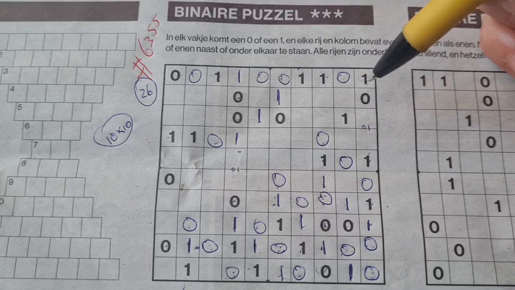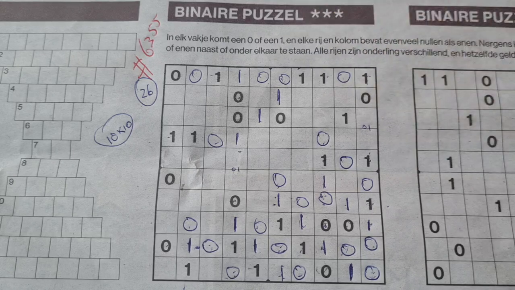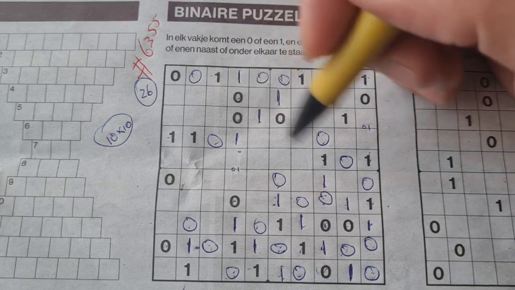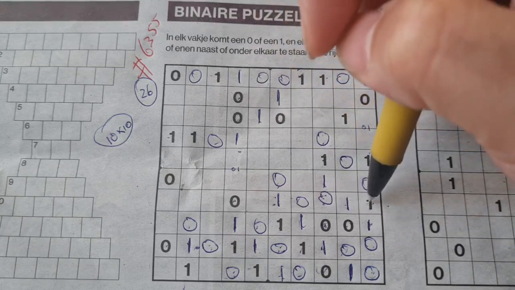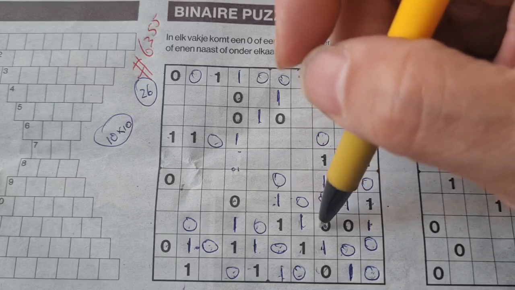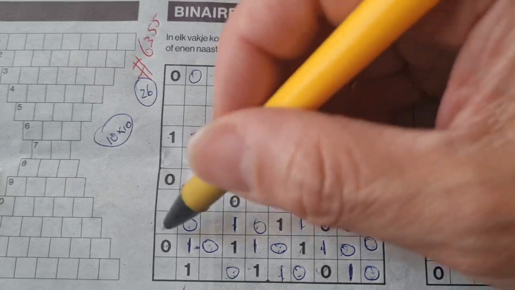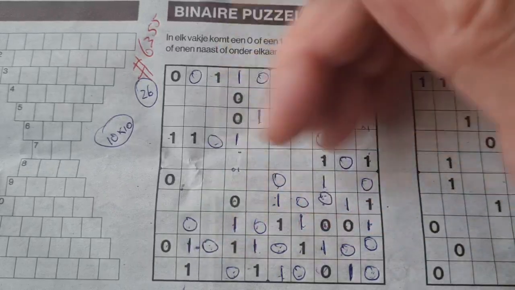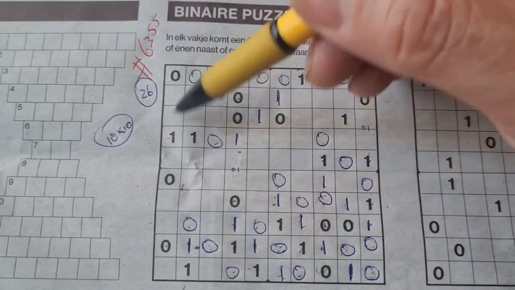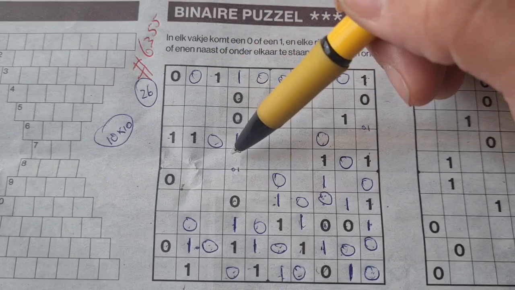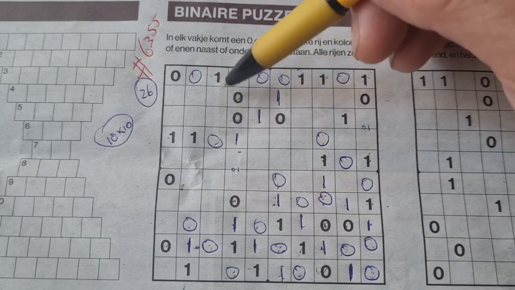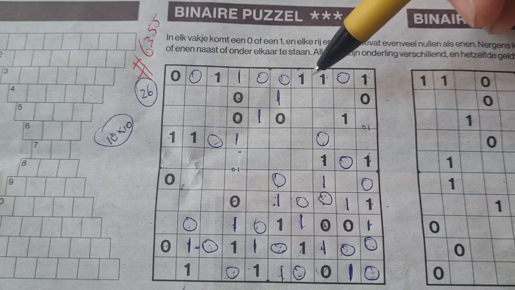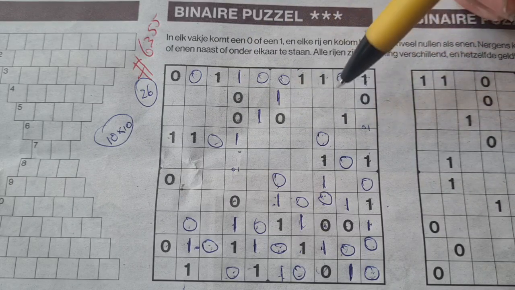Let me think. We almost finished. Let me think. 1, 2, 3. 1, 2, 3, 4. Need to wait. 1, 2, 3. 1, 2, 3, 4. Where's the opening? The opening. Come on.